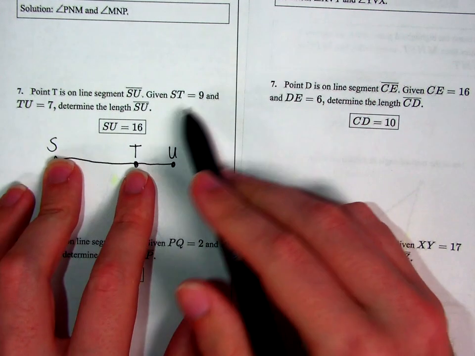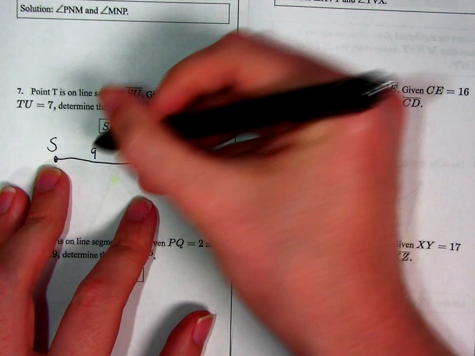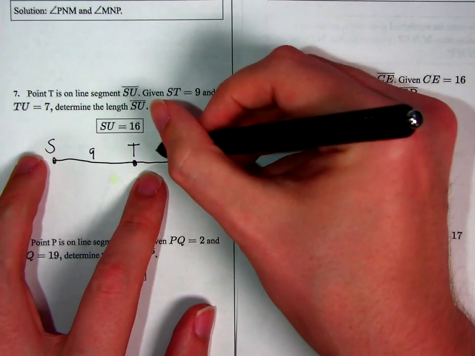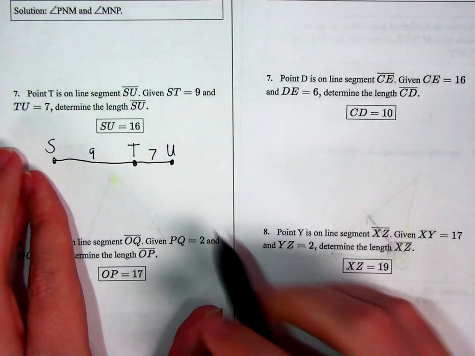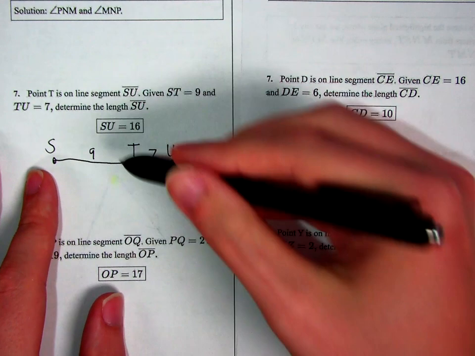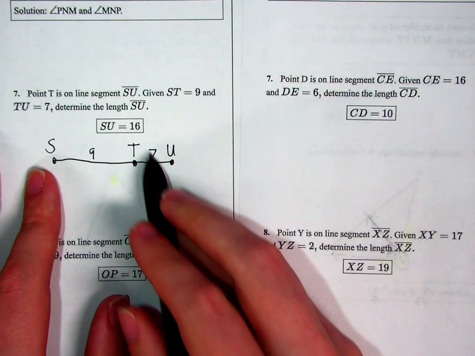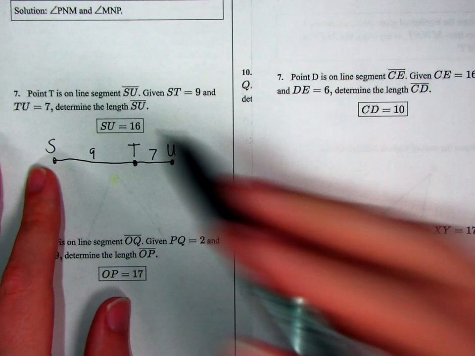S to T is 9. T to U is 7. We want the length from S to U. Well, we can just add 9 plus 7 to get the total length of 16.